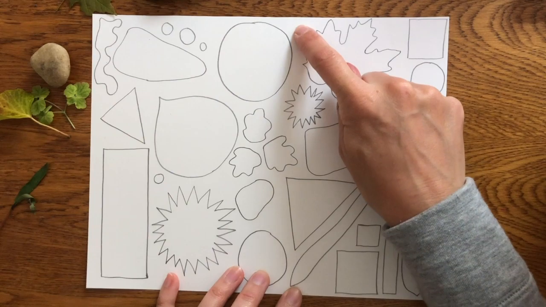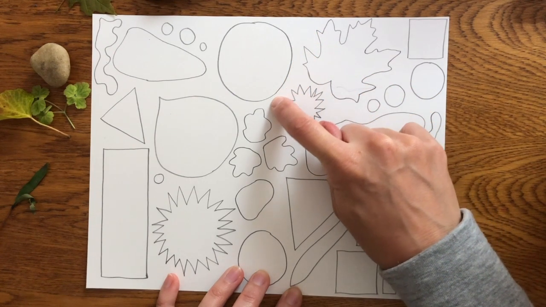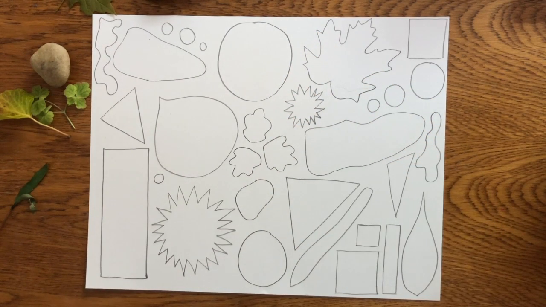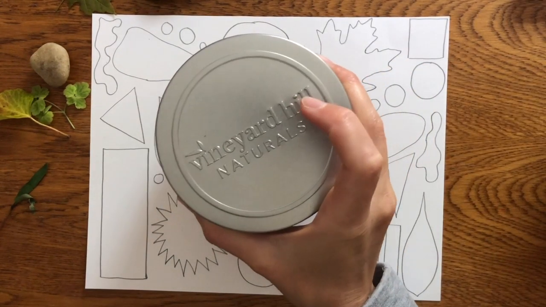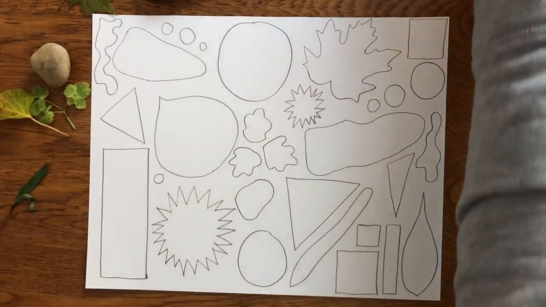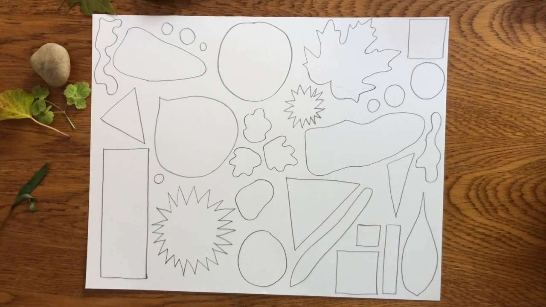There's still negative space, which is the space in the background that's not being used. And you can see that I drew each shape more than once. So I only found one circle in my house, but I drew lots of circles on my paper, and I drew them in different sizes.